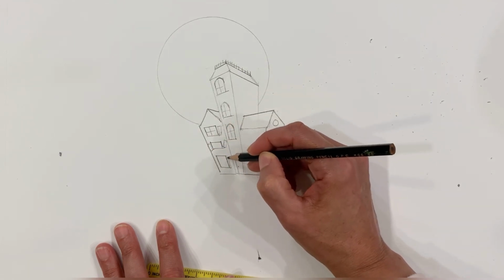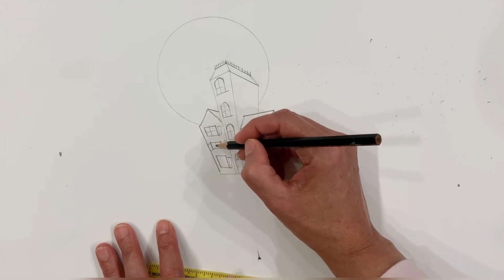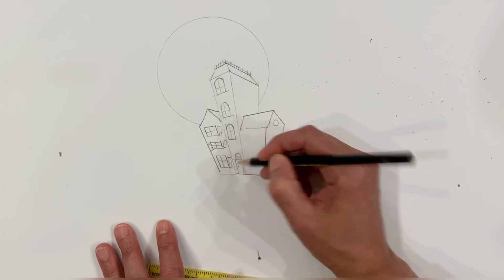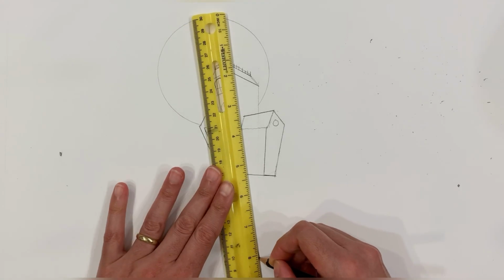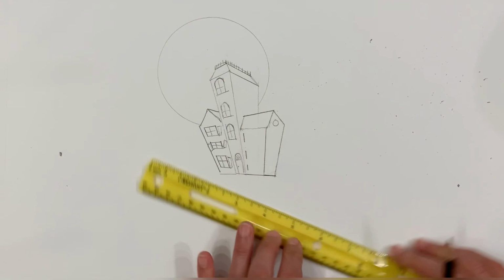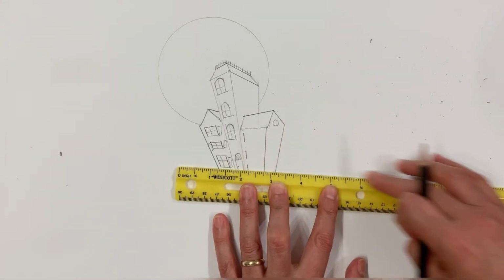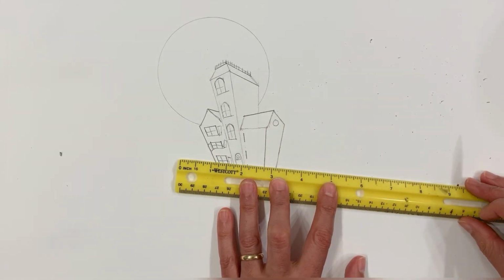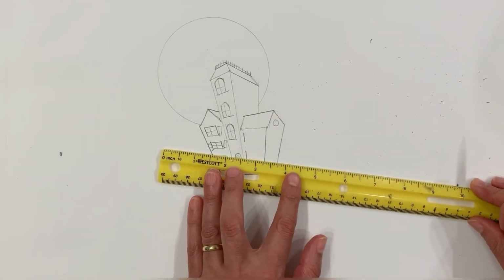You can add your own touches. See how there may be some missing shutters. Okay, I forgot the windows on this side. And I'm going to connect. See, everything on this side is connected to the left side, and everything on the right side is connected to the right side's vanishing point.